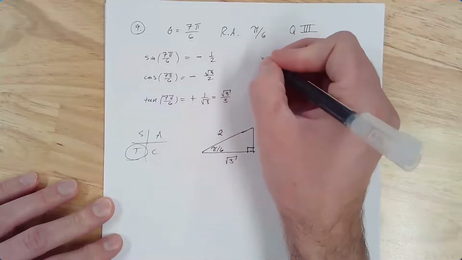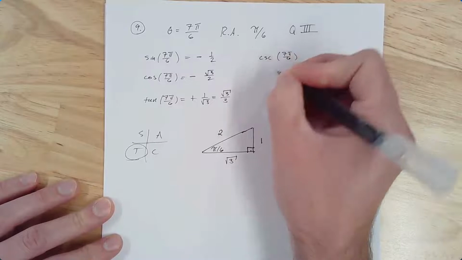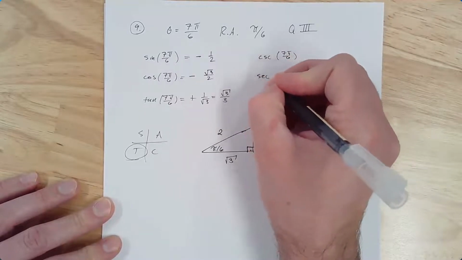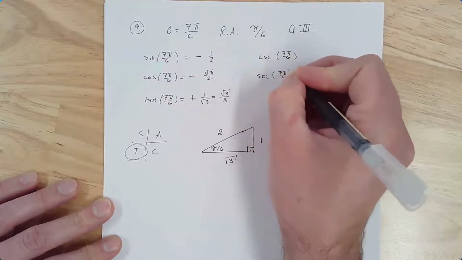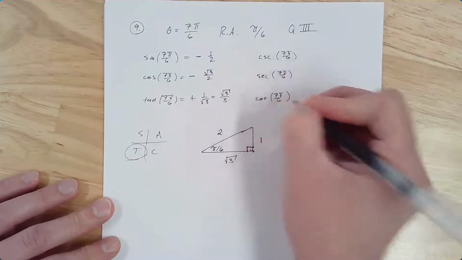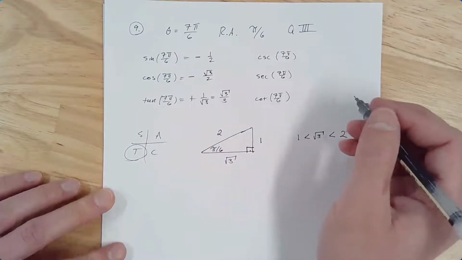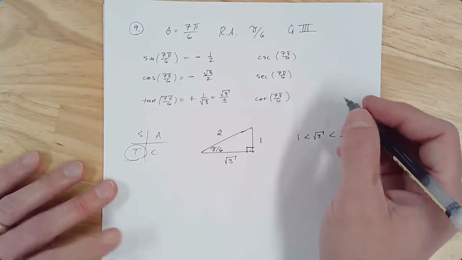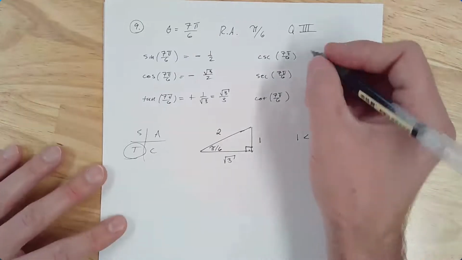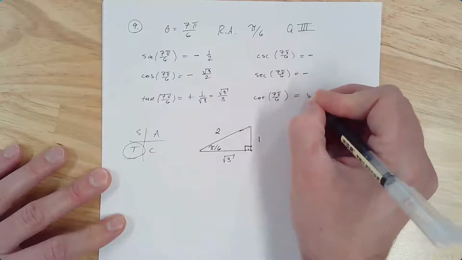And then next to sine, I should write cosecant of 7 pi/6. And next to cosine, I should write secant of 7 pi/6. And of course, next to tangent, we should write cotangent. So signs, meaning SIGNS, right? The positive or negative, this doesn't change when you reciprocate. So cosecant is going to be negative, secant is going to be negative, cotangent is going to be positive.